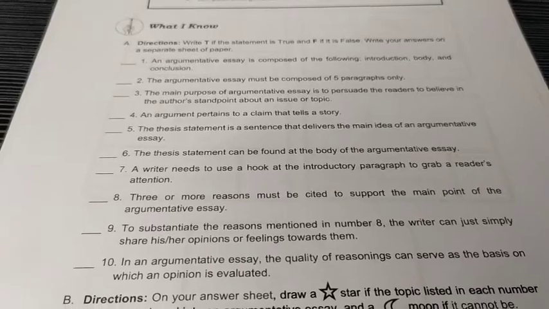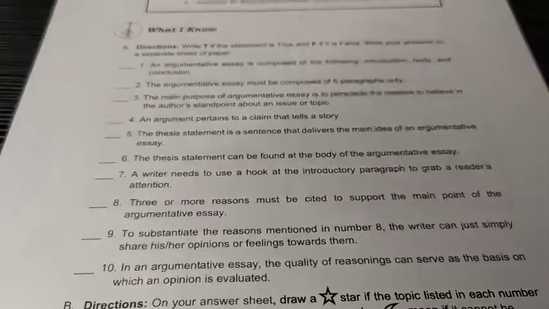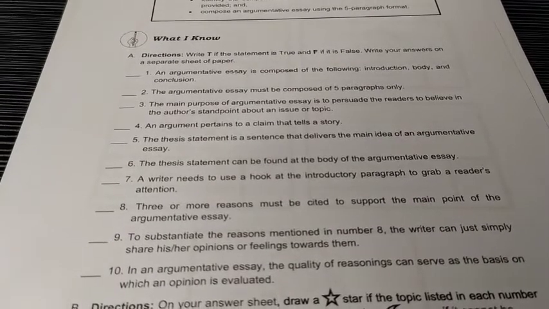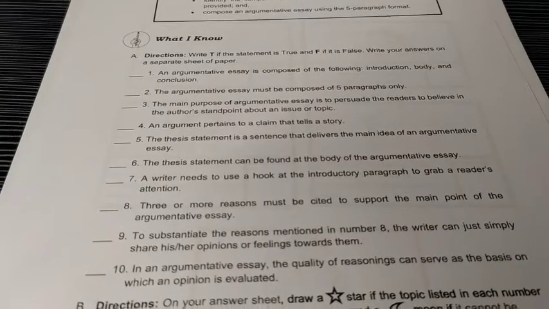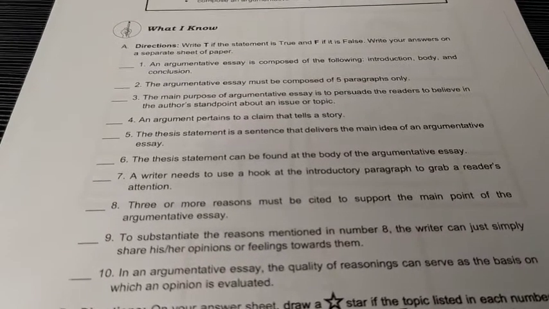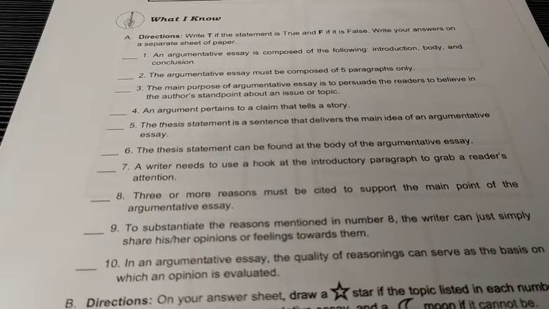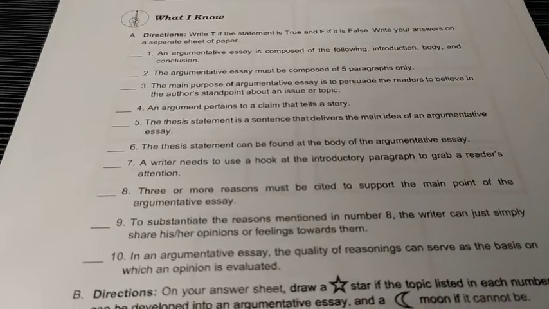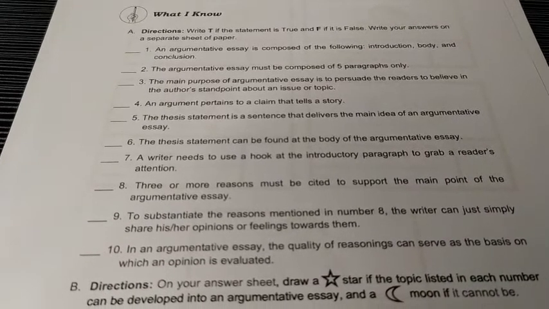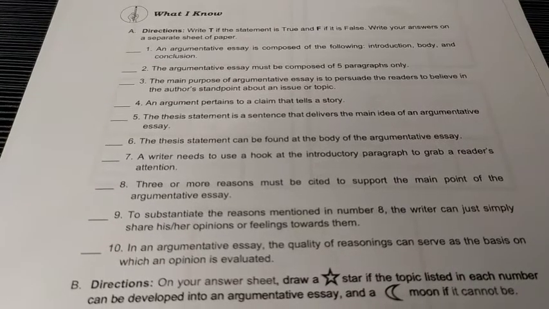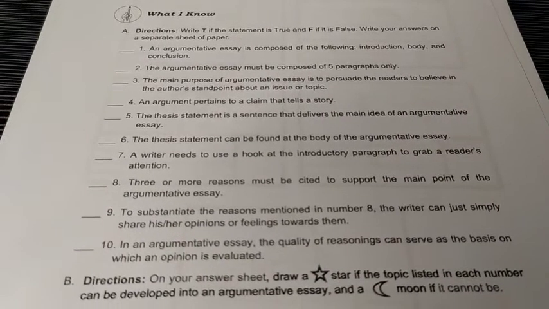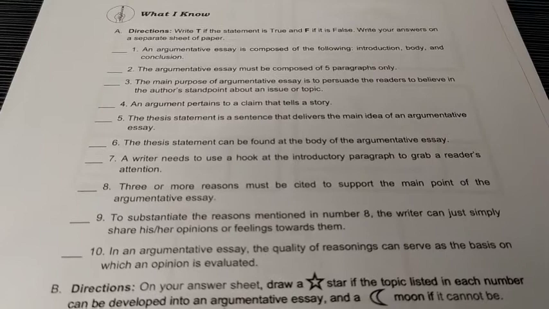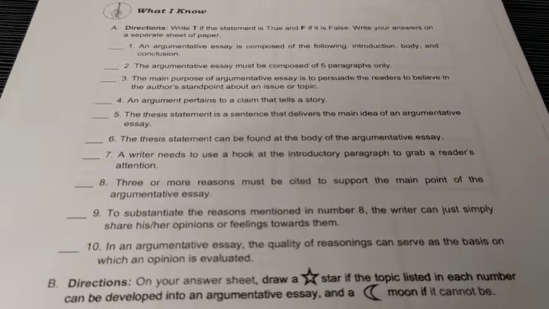You will write capital T if it is true, then capital F if it is false. So based on what you know, you will answer this. Then after answering some of the activities, we will proceed to the discussion proper for us to really elaborate what argumentative essay is.